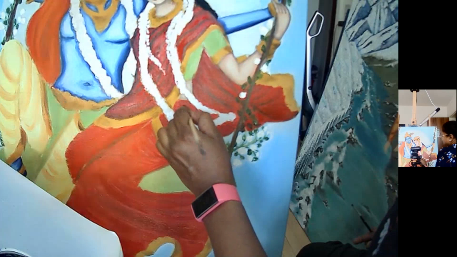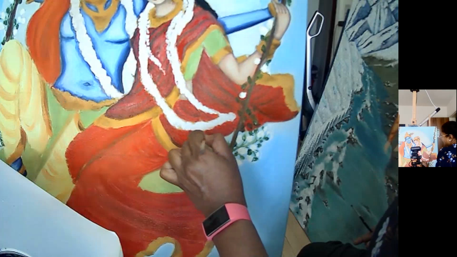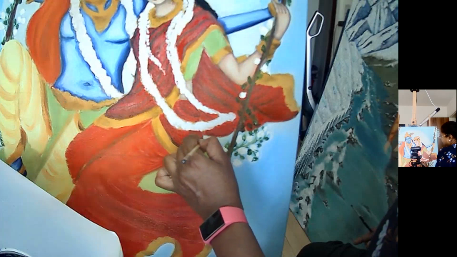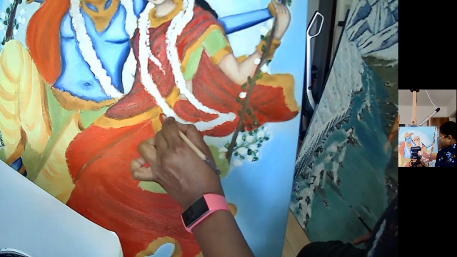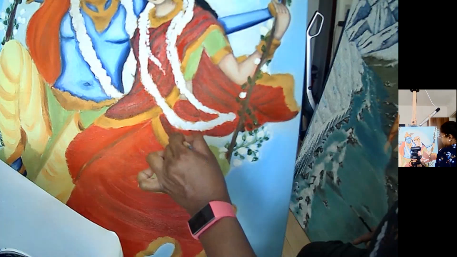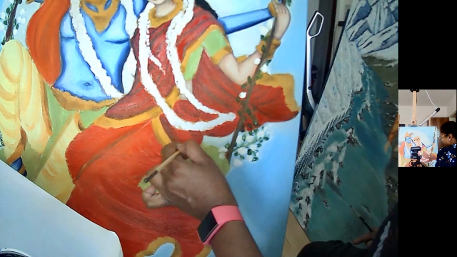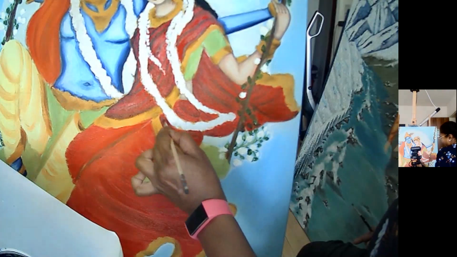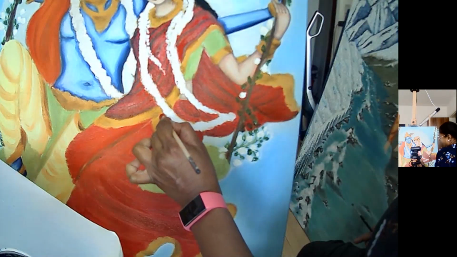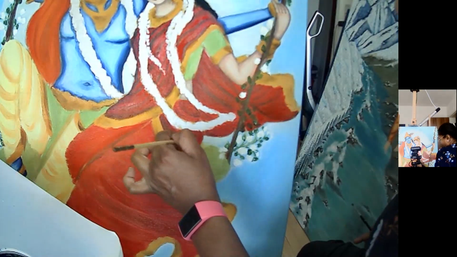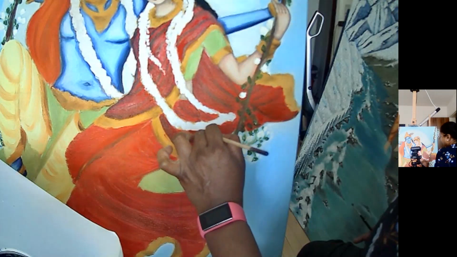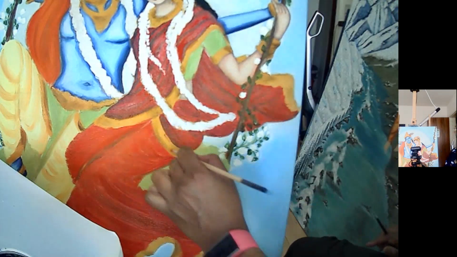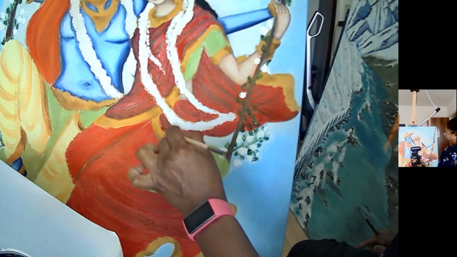Remember the contours. It gets easier once you know the logic. It gets easier. Until such time it's slightly a challenge, I understand.